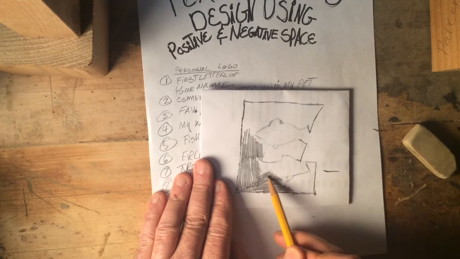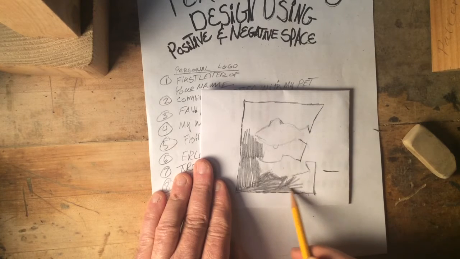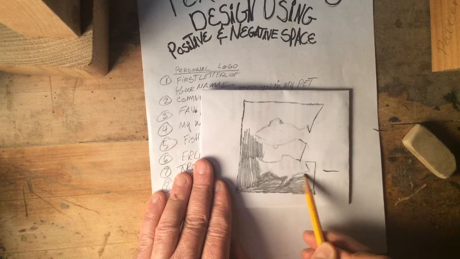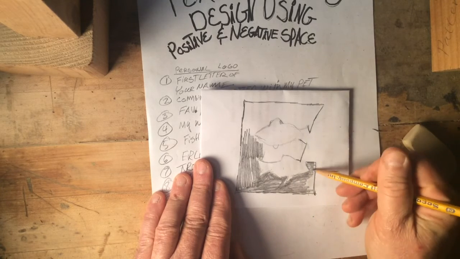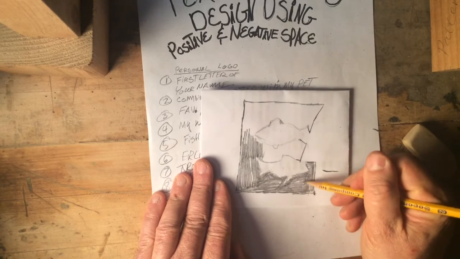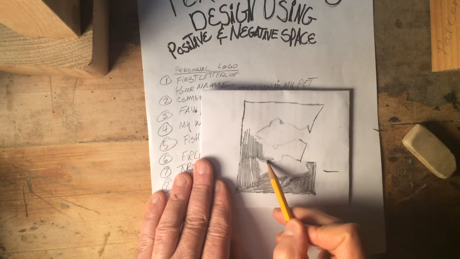But the stuff that has meaning is the negative space that's inside the E. So you can see I'm shading it in there.